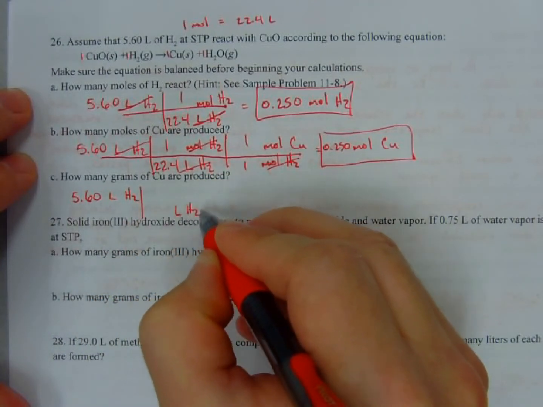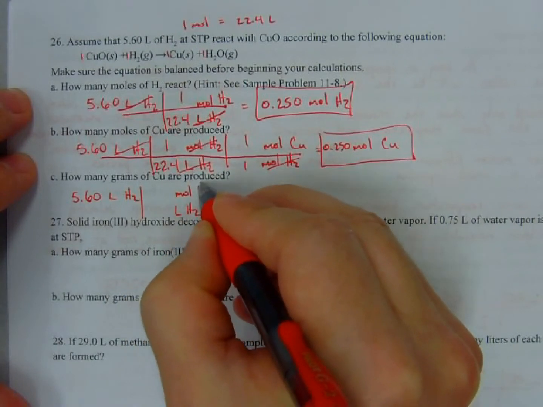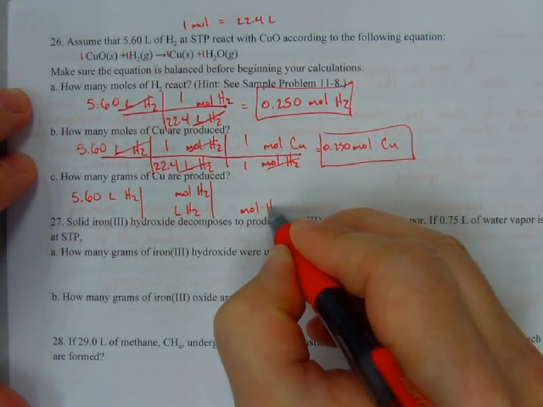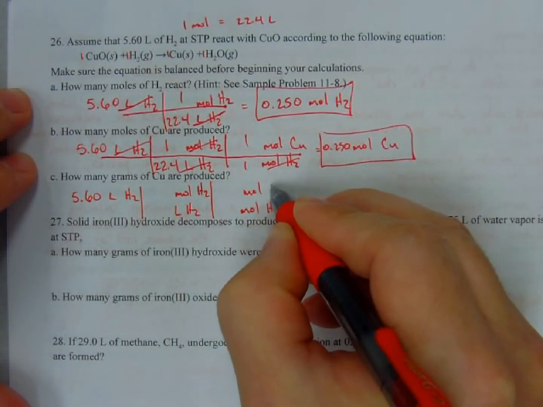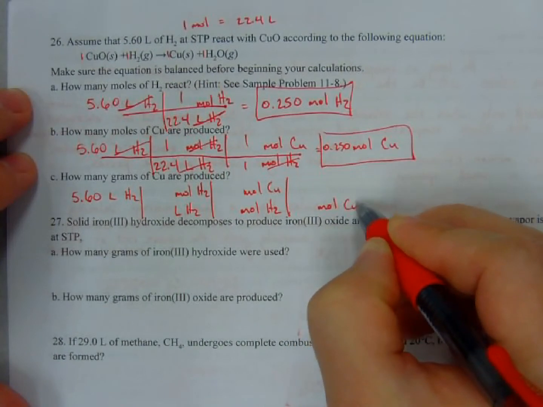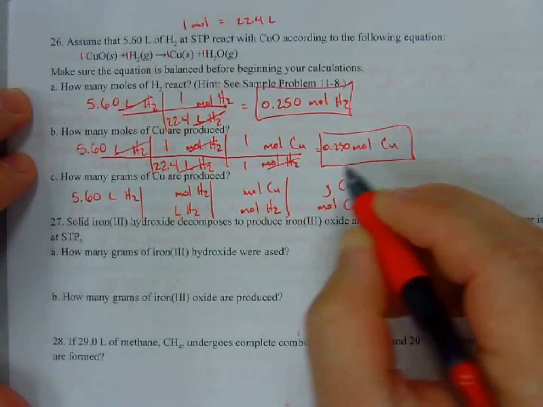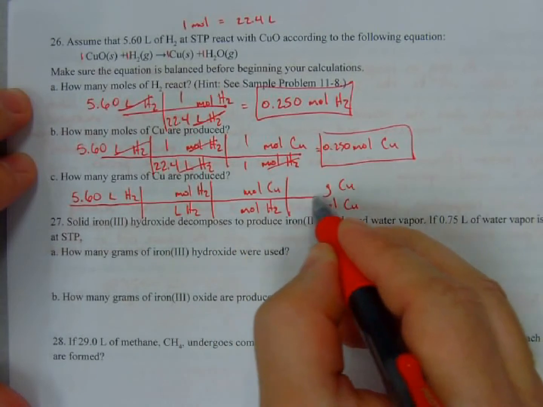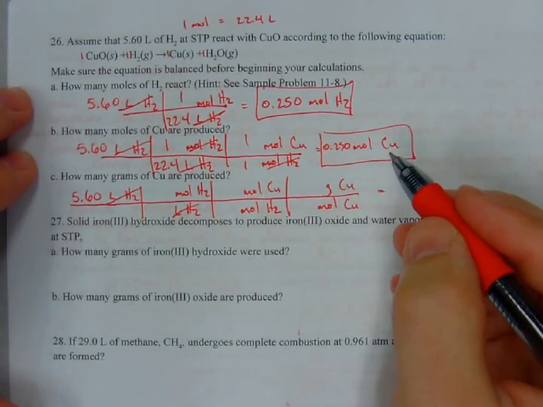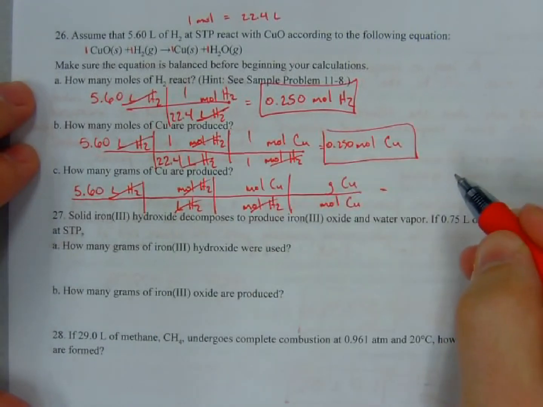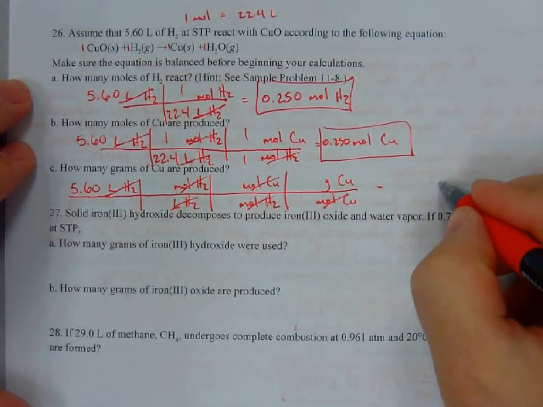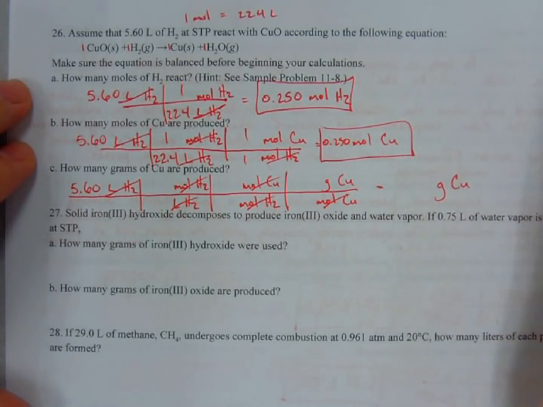Liters of H2 into moles of H2. Then I can go moles of H2 into moles of copper. And then using the molar mass of copper, go into grams of copper. Again, liters of H2 cancels with liters of H2. Moles of H2 cancels with moles of H2. Moles of copper cancel with moles of copper. And I end up with grams of copper.